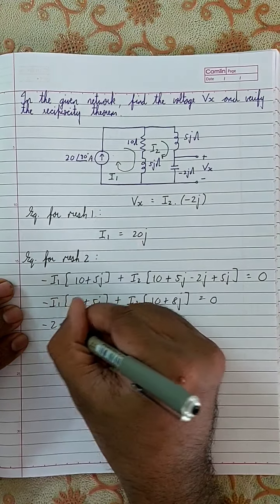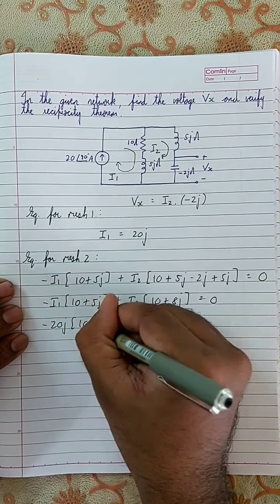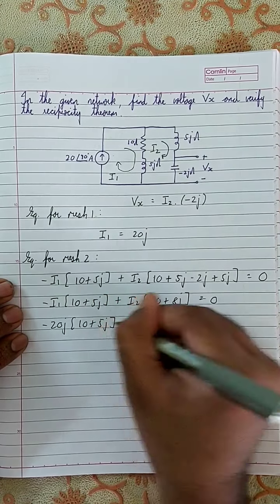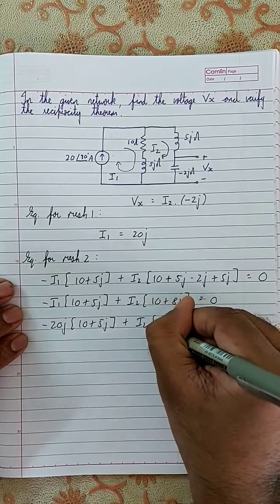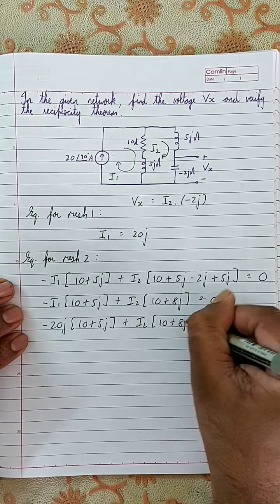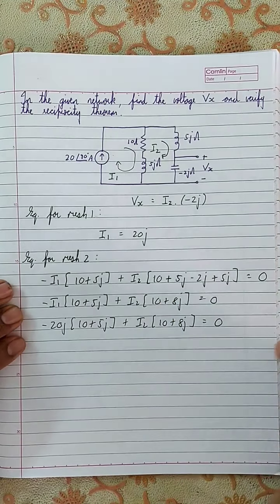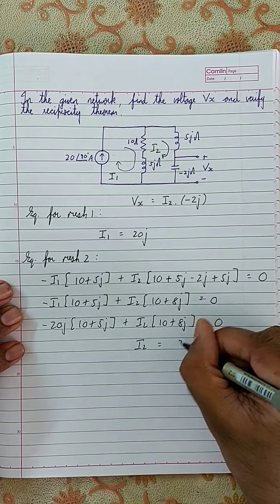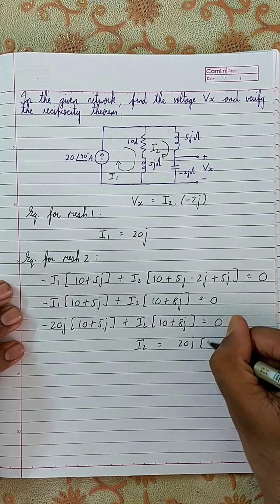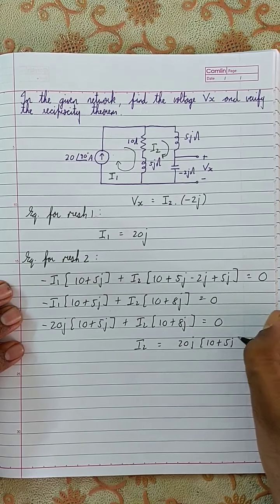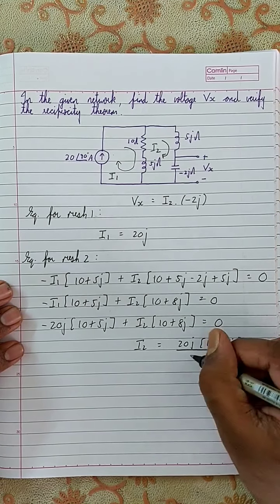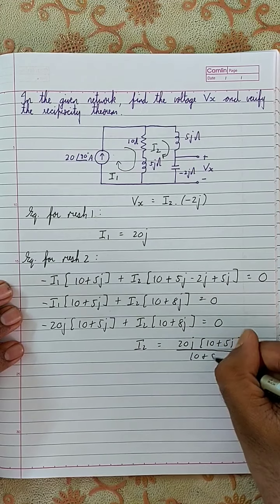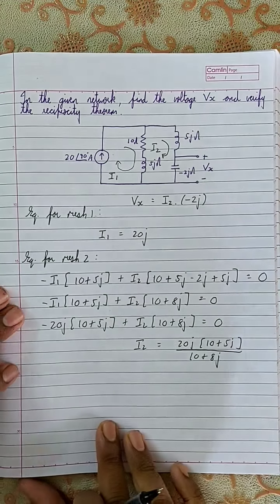So we have minus 20J into 10 plus 5J plus I2 into 10 plus 8J is equal to 0. In other words, I2 is equal to 20J into 10 plus 5J by 10 plus 8J. This is the equation for I2.